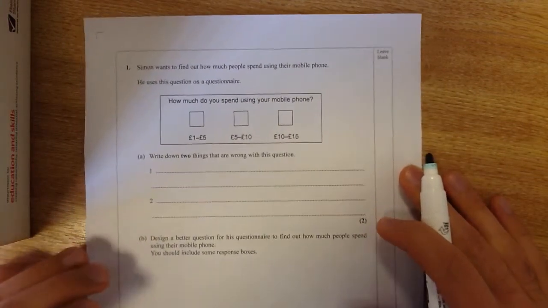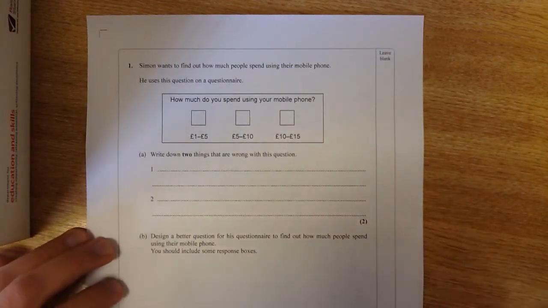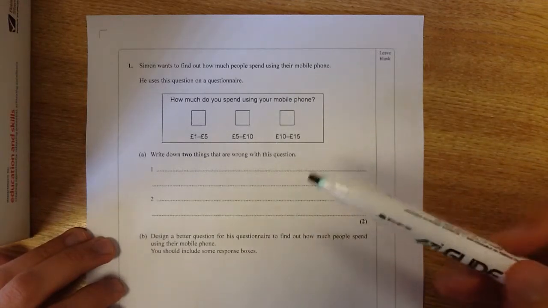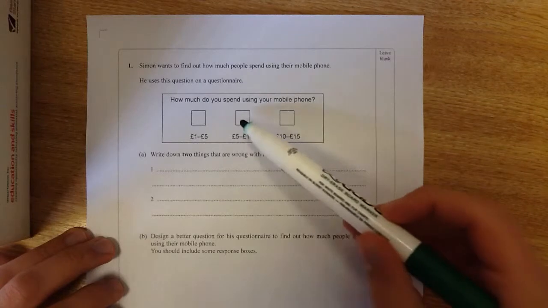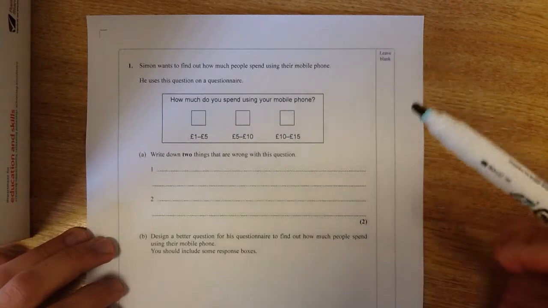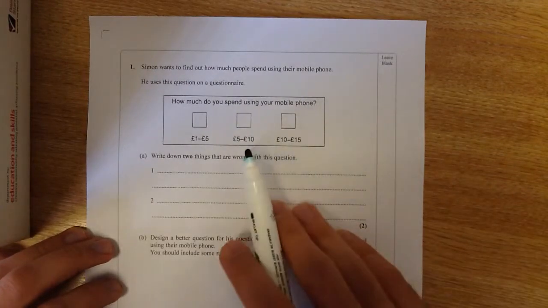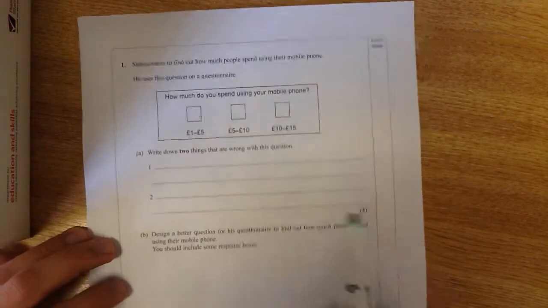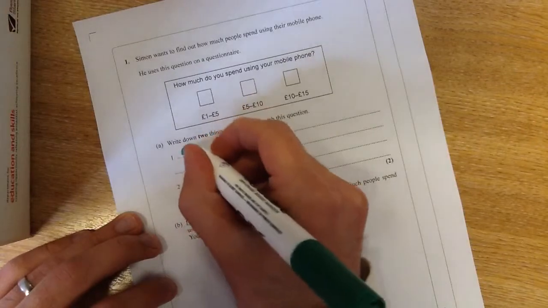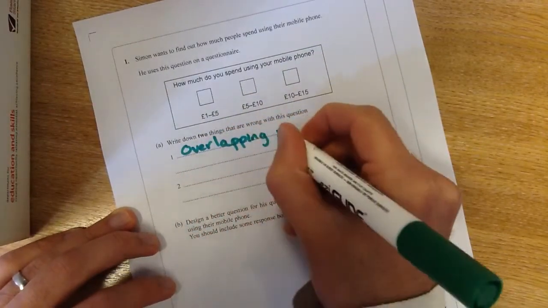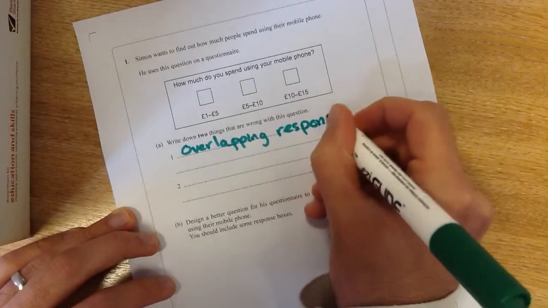So I think the first one that you'll think is fairly obvious is that, say for example, I spend £10 on my mobile phone. I don't know which box to tick because I should tick that one or that one. So we've got what we call overlapping response boxes because this £10 overlaps here and here. So that's the first thing. We've got overlapping response boxes.